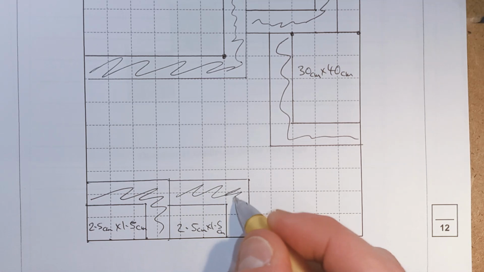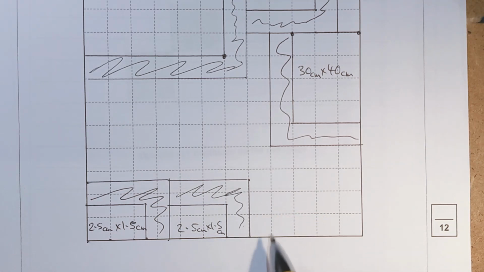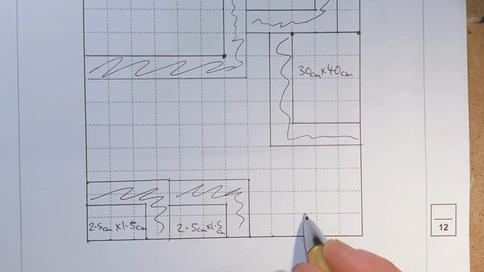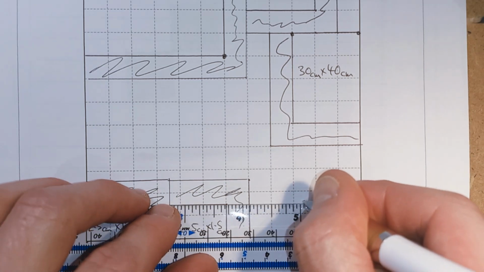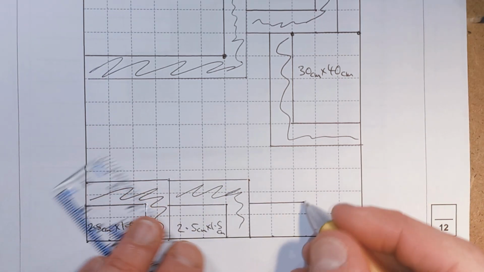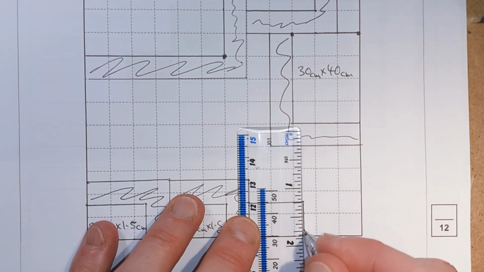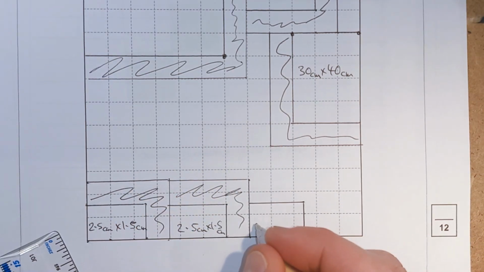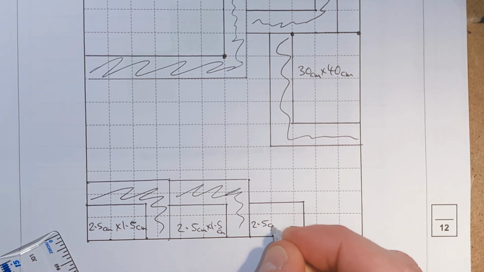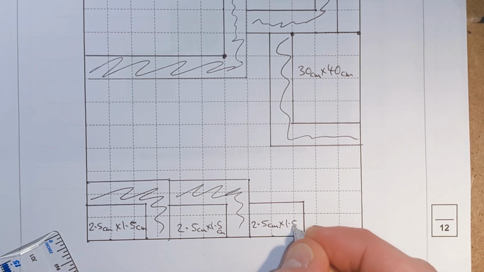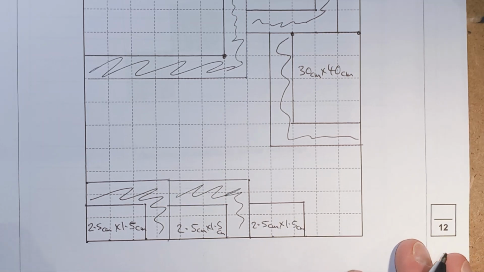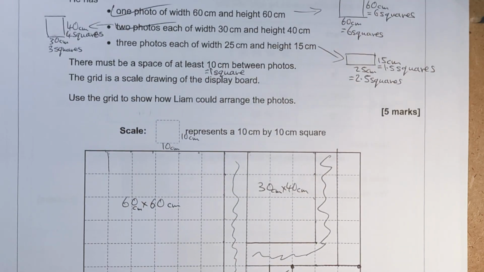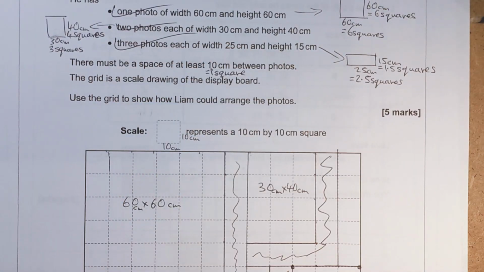Okay, so we can't have anything in that space. And then we want another 1, 2.5, and going up 1.5. Right. So we've now done the 3 photos as well.